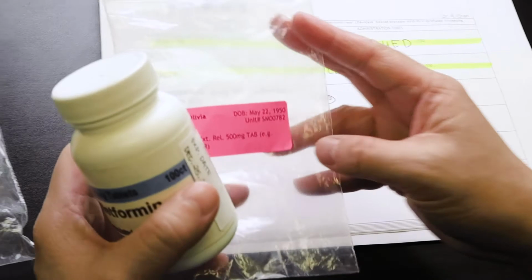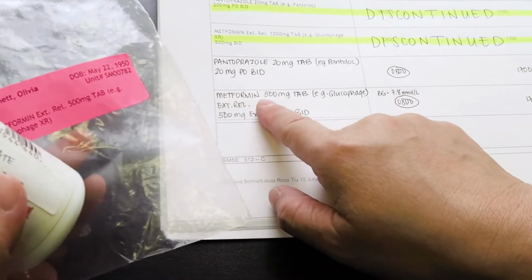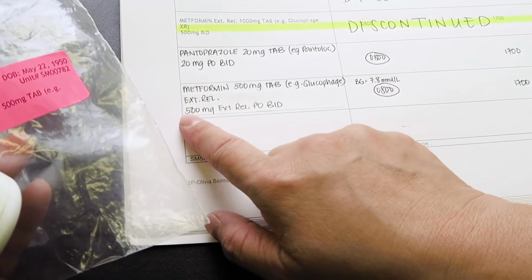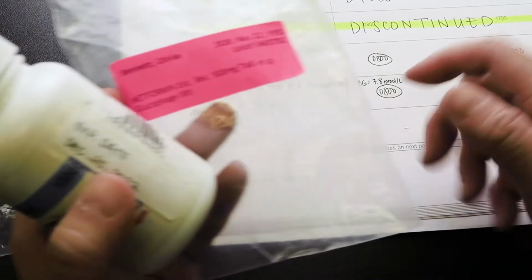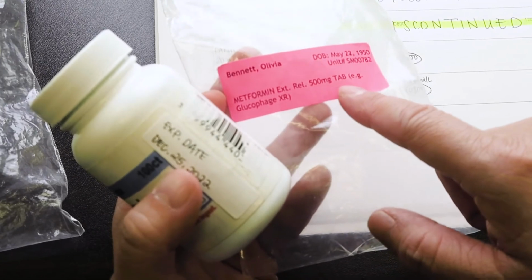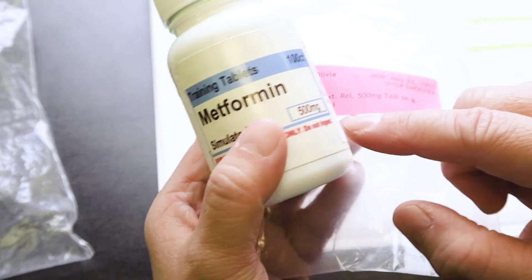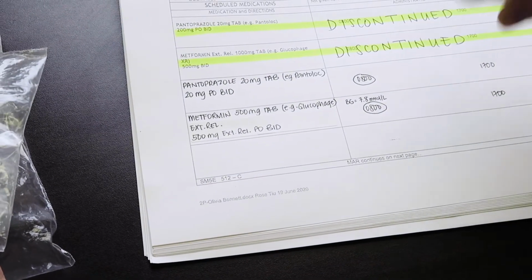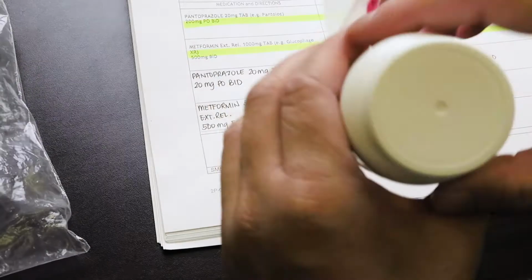And then once again, we have Olivia Bennett, metformin, 500 milligram tabs, example glucophage, extended release. We're administering 500 milligrams extended release PO BID at 8 o'clock. Metformin, 500 milligrams, expiry date December 25th, 2022, and I should only have 1 tab, and I double check, and I only have 1 tablet. So that goes back.